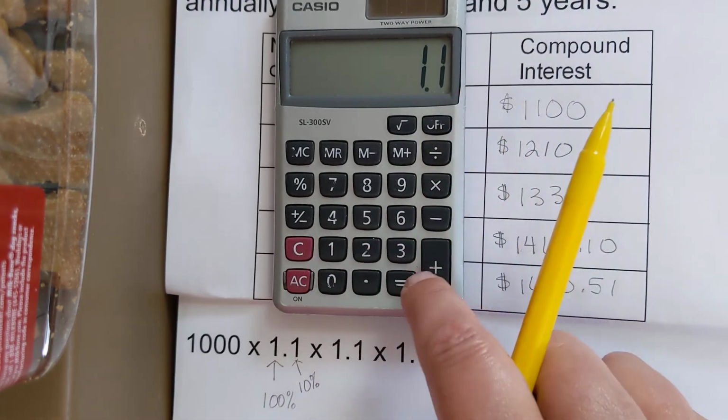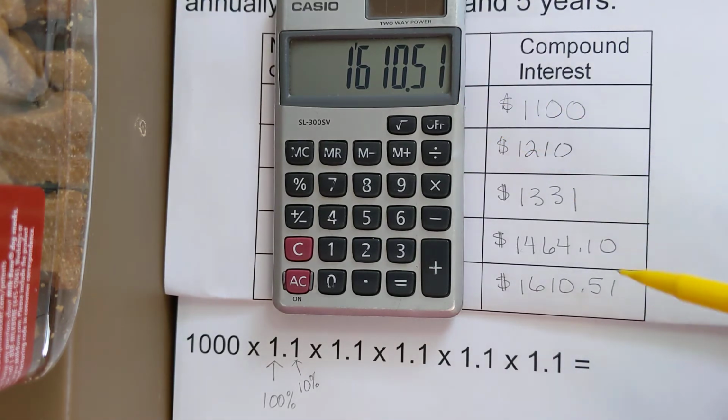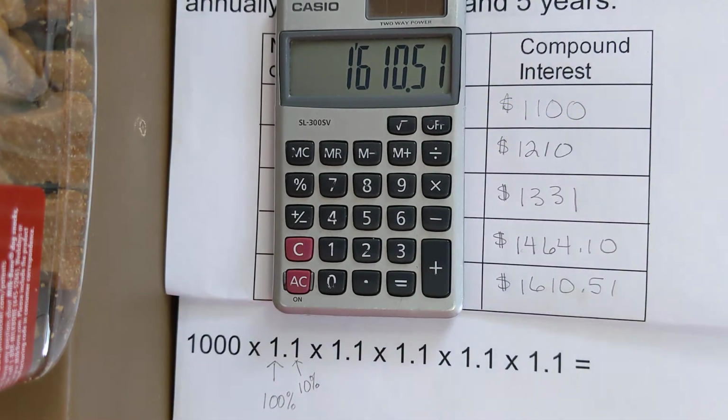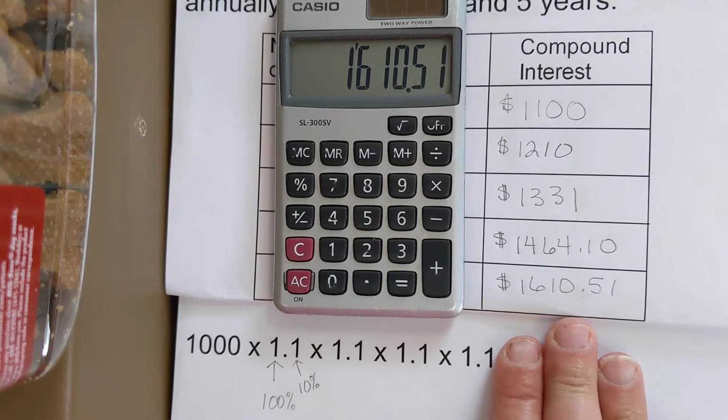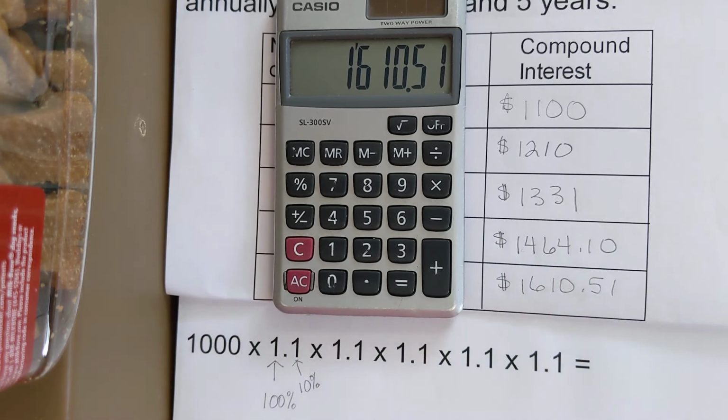Times 1.1 for my fifth year. So $1,610.51. So this way, this multiplication I have at the bottom just makes it a little bit easier. Okay, why do I have 1.1 written 5 times? Because there were 5 years. If there were 4 years, there would only be 4 1.1s, or 3 years, there would only be 3. So each of those would be for the number of years, or for each year that the problem is asking about.